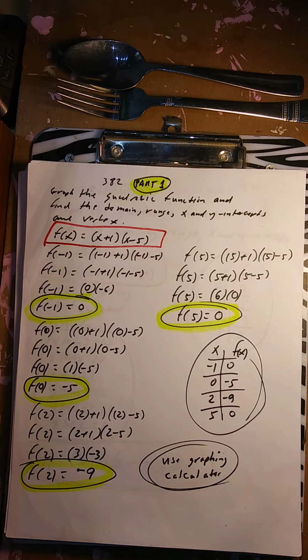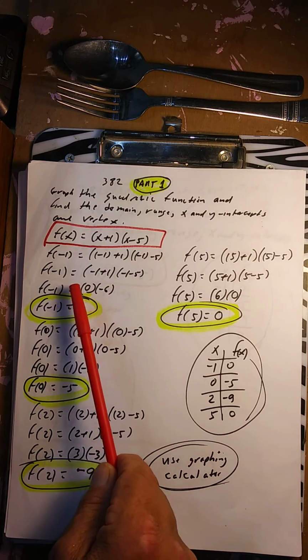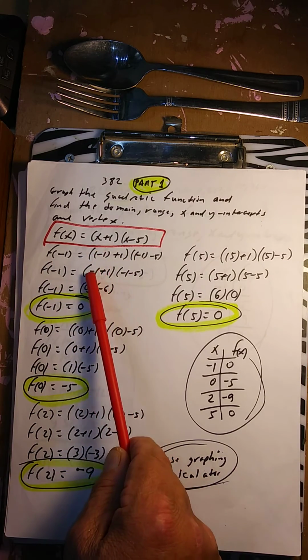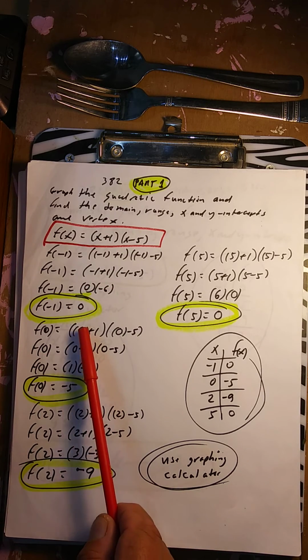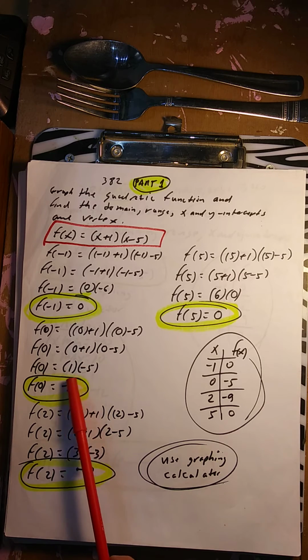Graph the quadratic function and find the domain and range, x and y intercepts, and vertex. Oh, a lot of stuff. It's okay. Let's find it. So again, here's a function. We can put it the long way. Put a -1 in there. -1 plus 1 is 0. 0 times that is 0. Put a 0 in there. 0 plus 1 is 1, times -5 is -5.